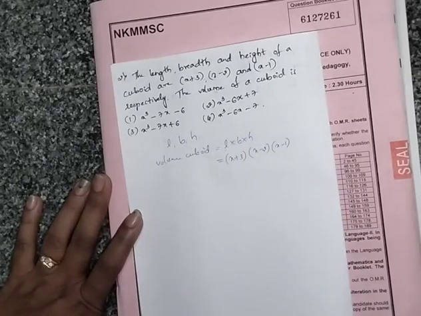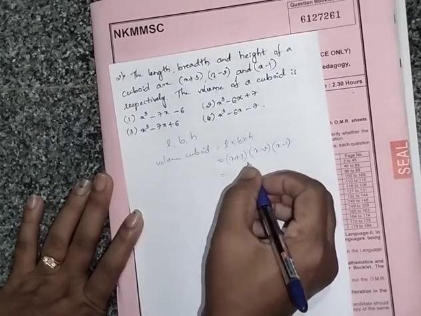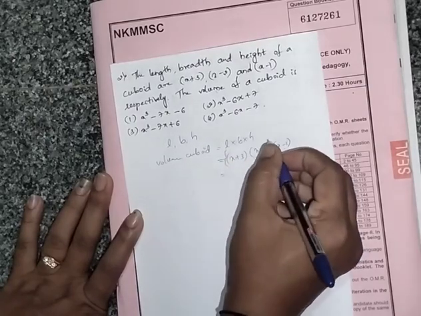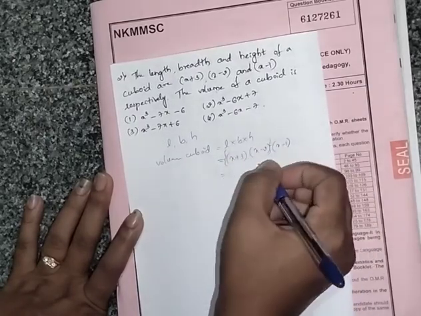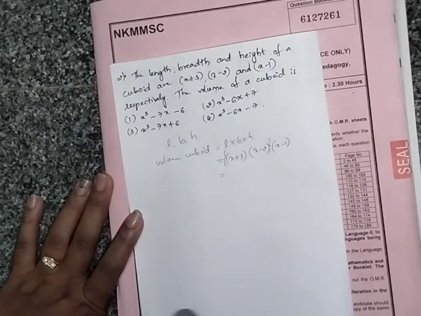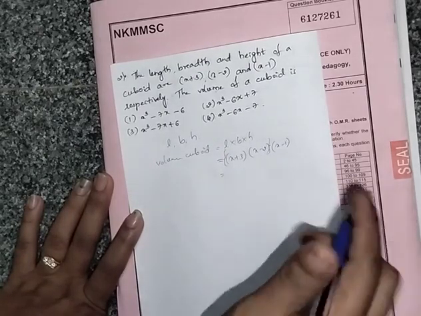If you are teaching class 9th students, you will also know how to find the product of 3 factors. So here first we need to multiply these two, or else you can multiply the remaining 2 with the first one. Both are the same.